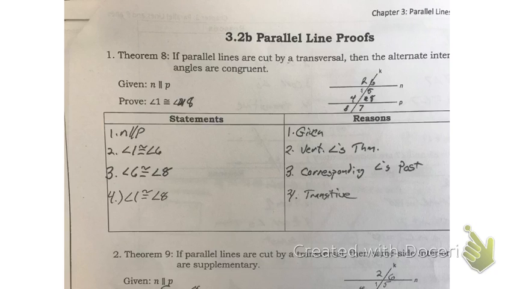Can I hold it for just 1 second? I just want to see, does anyone have questions on this proof while it's up? Yeah, Cesar. Are there different ways to do it? Yes. The only one you can't use is alternate interior angles in here. So if you use alternate interiors, it's wrong. But there's multiple ways to get to it because we do have 4 angles and 4 angles. All you have to do is get from 1 to 8. So you can make it really complicated. You could say that these are supplementary, these are vertical, these are supplementary. There's tons of ways to do it.